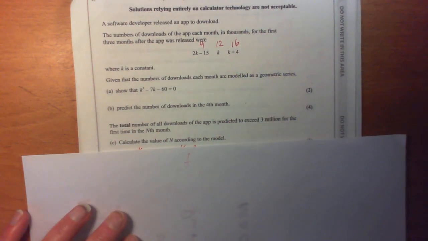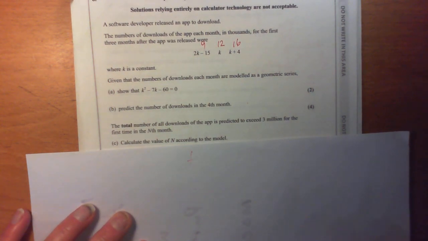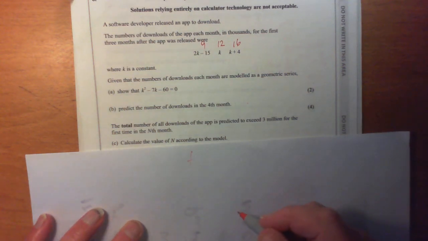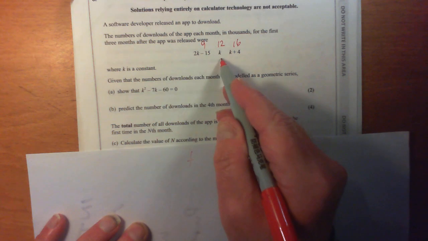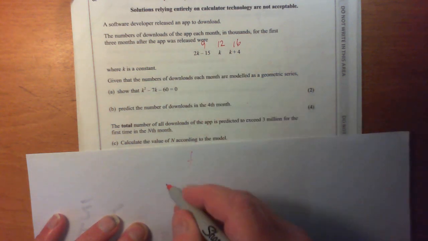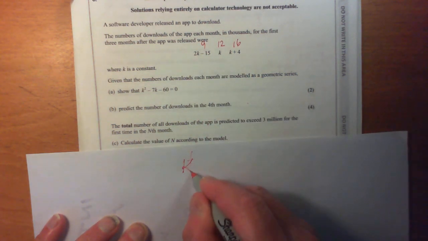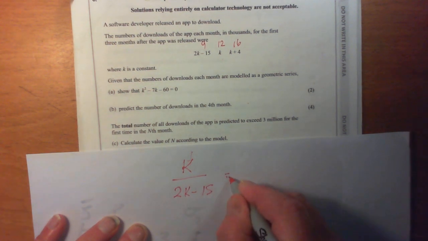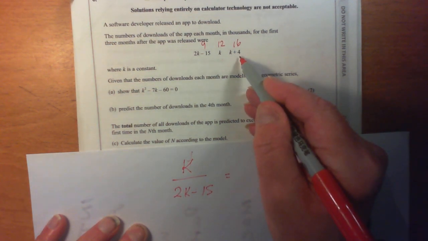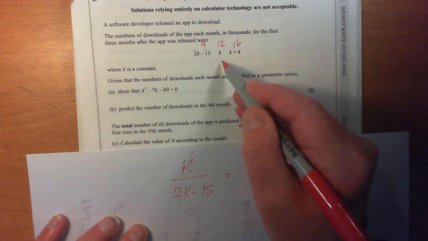So in order to get an equation out of that, what you do is you equate the common ratio. So what I'm saying is that the second term divided by the first term, k divided by 2k minus 15, equals the common ratio here as well, i.e. the third term divided by the second.